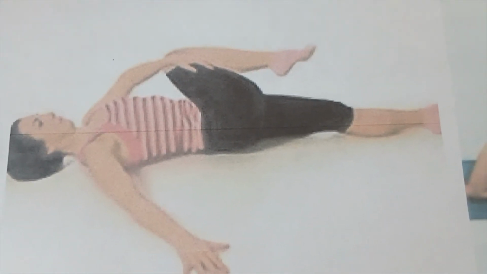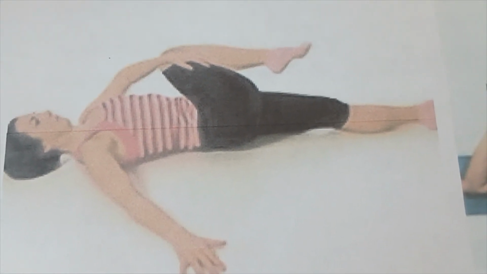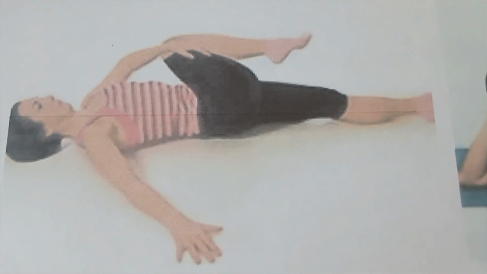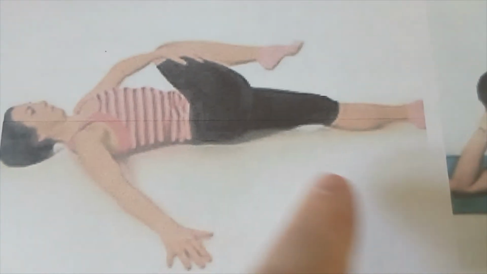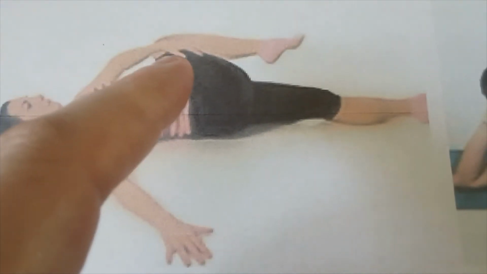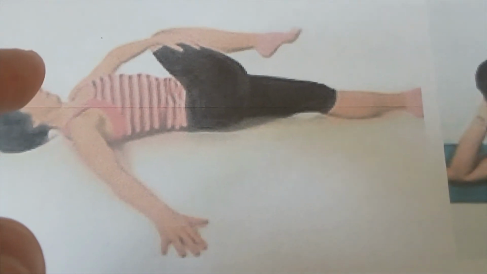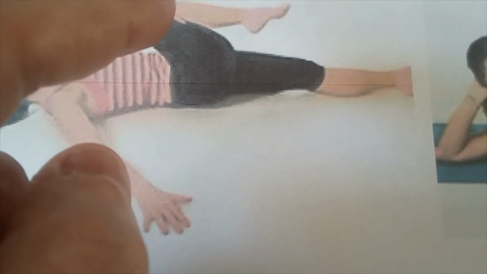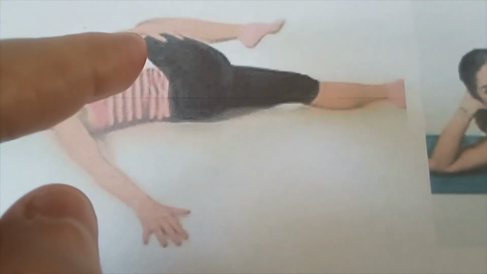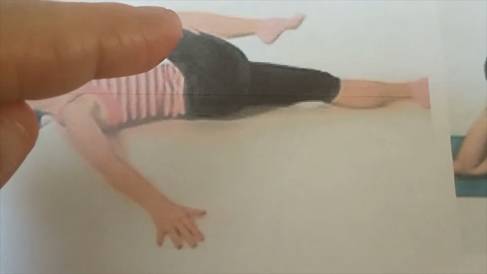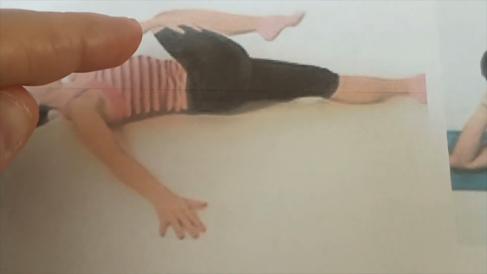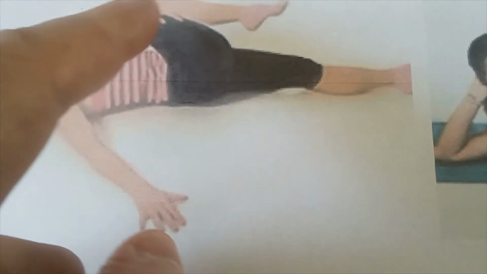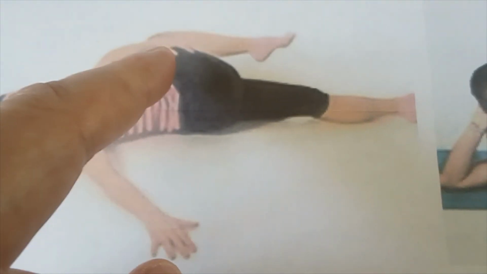And then the last one is taking the knee to the opposite shoulder. You're going to lie on your back and bend one leg up, and grasp with the opposite hand just on that outer edge of the lower thigh, and pull that thigh down towards the body, which again will produce a good stretch along the outer thigh.